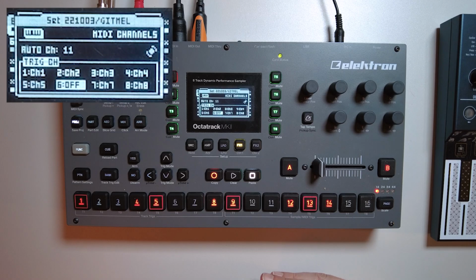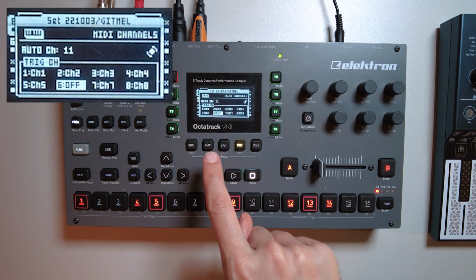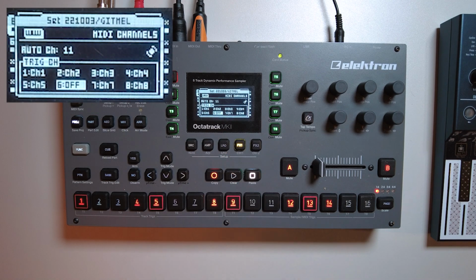If the channel 6 was on and receiving incoming MIDI, the MIDI notes and CC values that I'm sending to the Octatrack might do weird stuff with audio track 6. So that's one way to avoid that, by just turning this channel off. Of course, I could also just use a channel that's not being used by the audio tracks. By default, they're set to 1 to A, so I could just use 9 to 16 for the MIDI tracks.